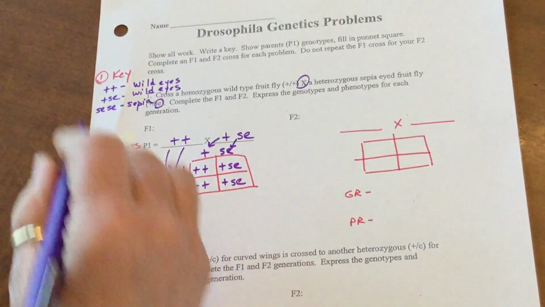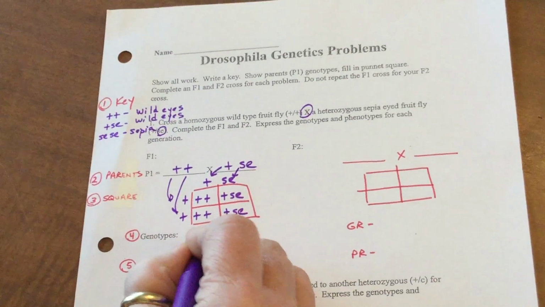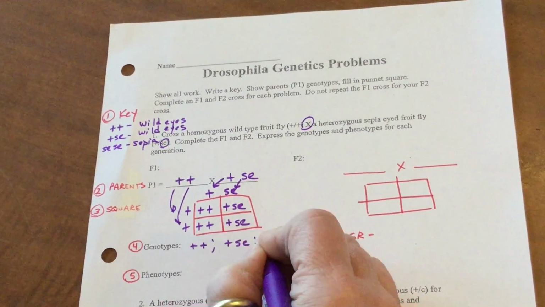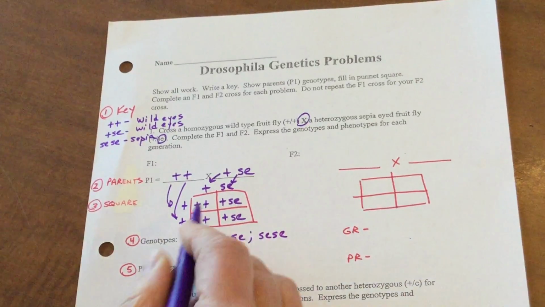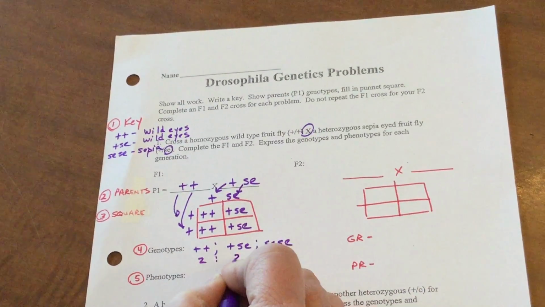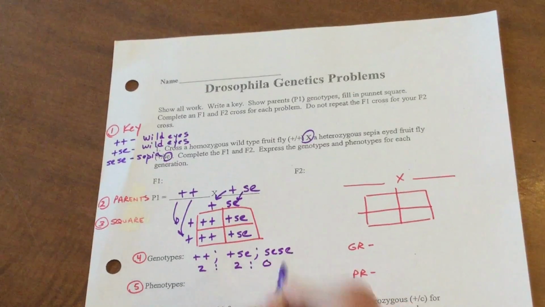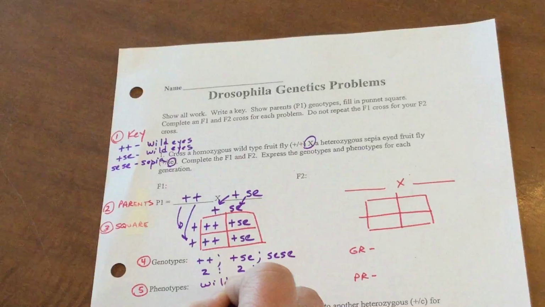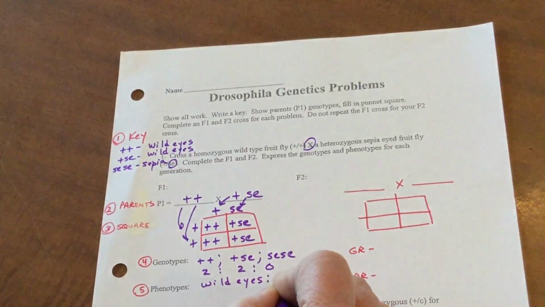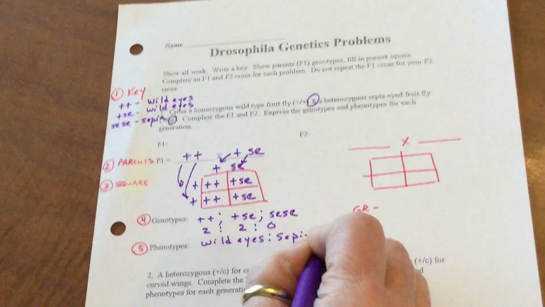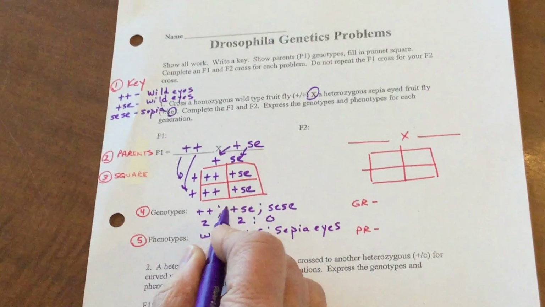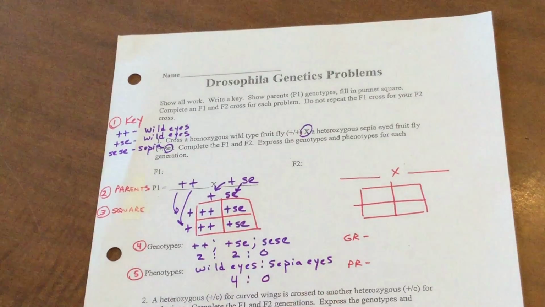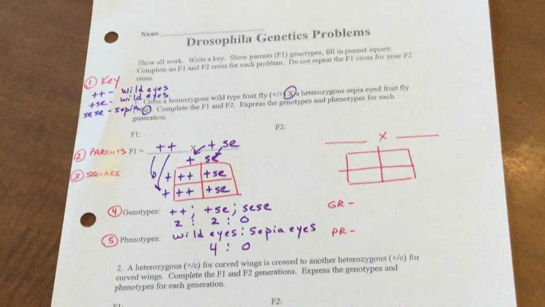For my genotypes, I go up to my key, and I can have a ++ individual, a +SE individual, or an SE SE individual. I have 2 that are ++, 2 that are +SE, and 0 that are SE SE. Phenotypically, they either have wild eyes or sepia eyes. Those are my only choices. Here I have 4 with wild eyes, and 0 with sepia eyes. So that would be your F1.